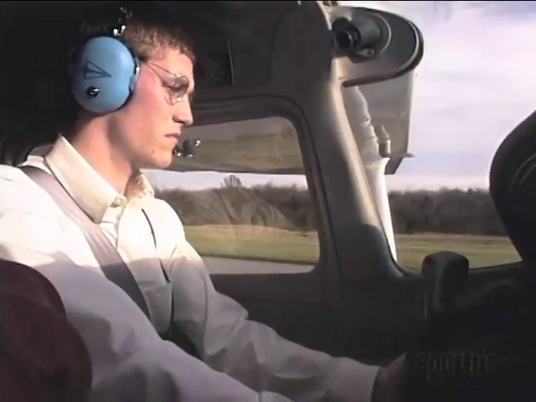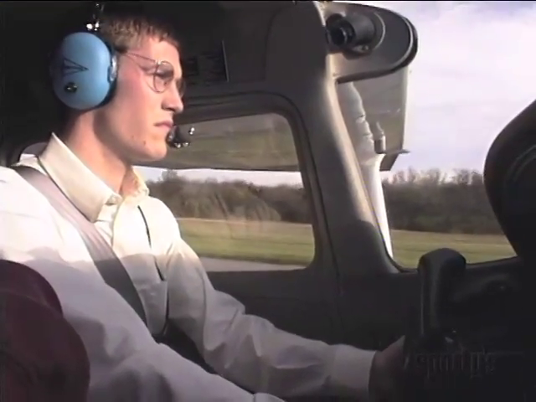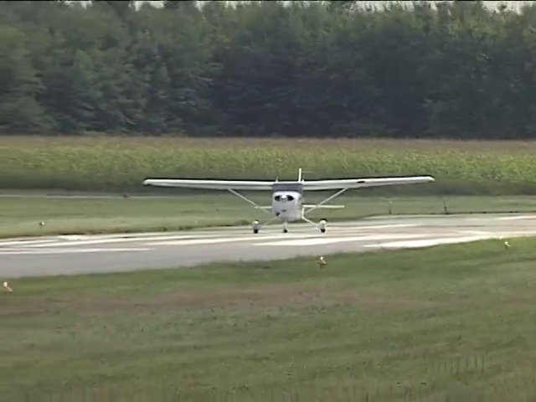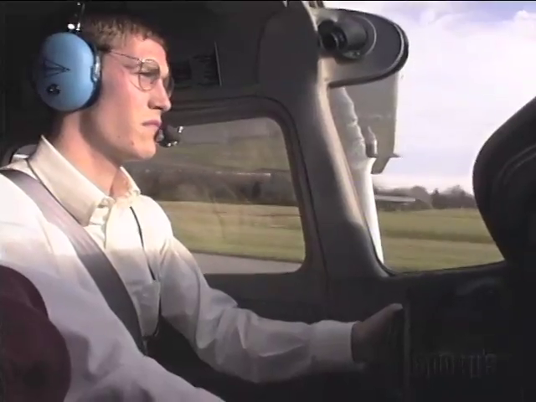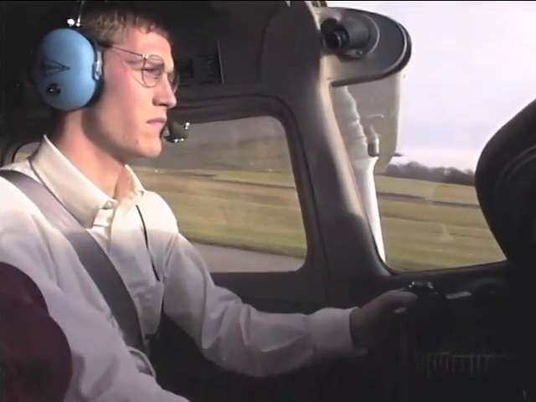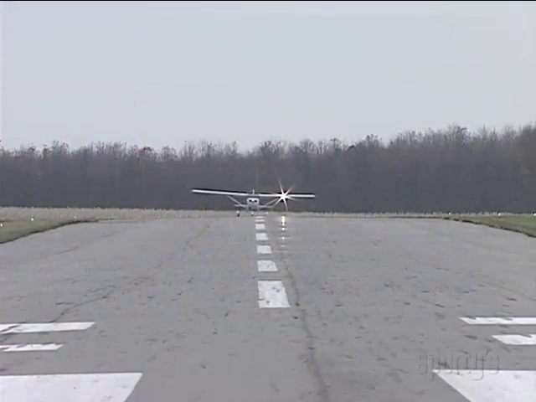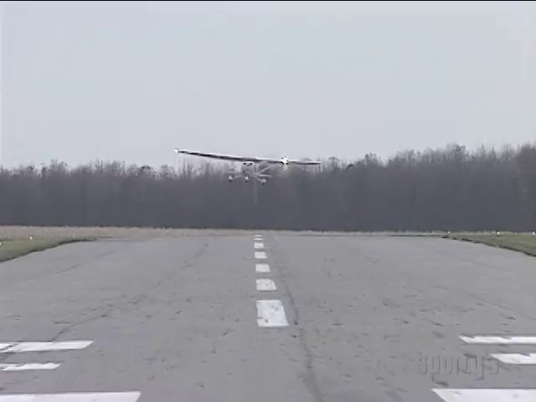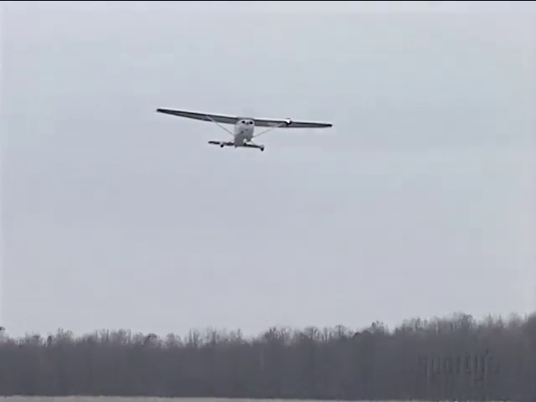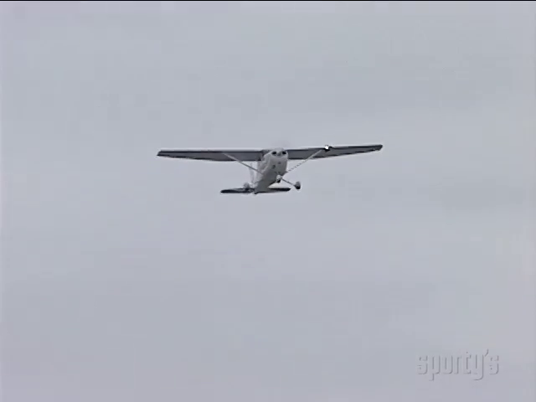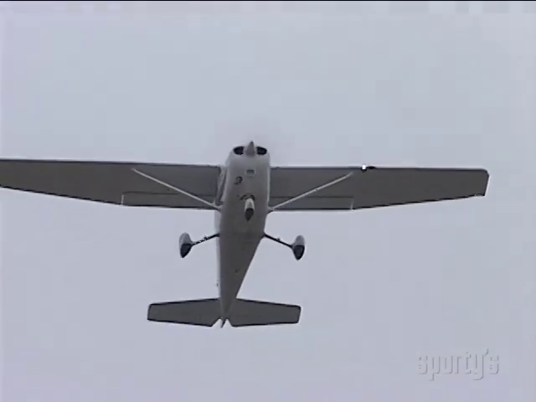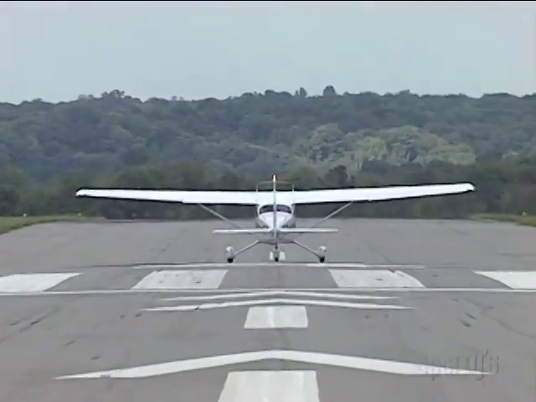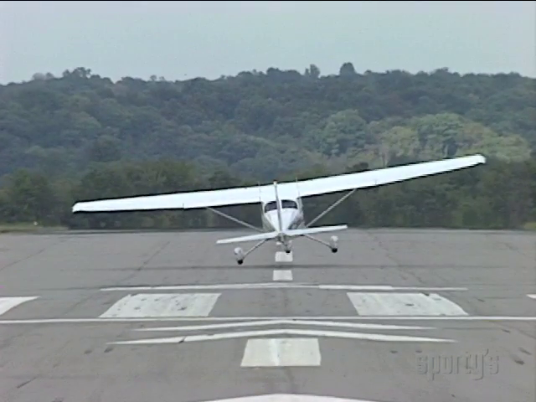Check the engine instruments during the takeoff roll to verify normal engine operation. Keep the airplane on the runway until you reach a higher than normal takeoff speed. Then smoothly but firmly apply elevator back pressure. If you attempt to force the airplane into the air prematurely, the airplane might settle back to the runway while drifting to the side. Settling back onto the runway while drifting will impose a side load which could damage the landing gear.